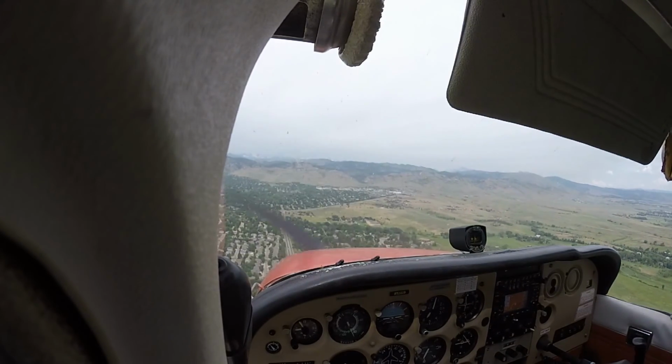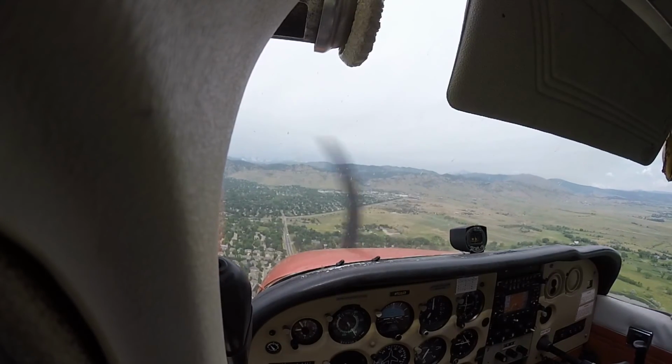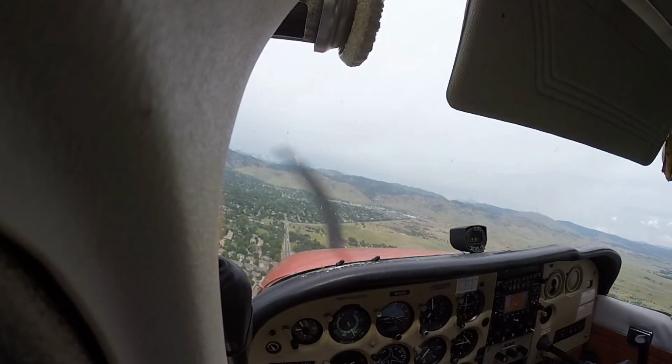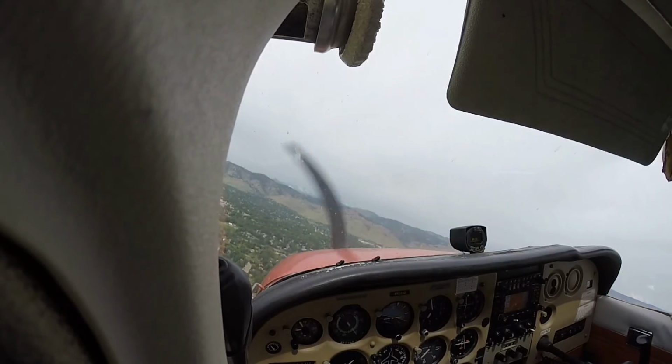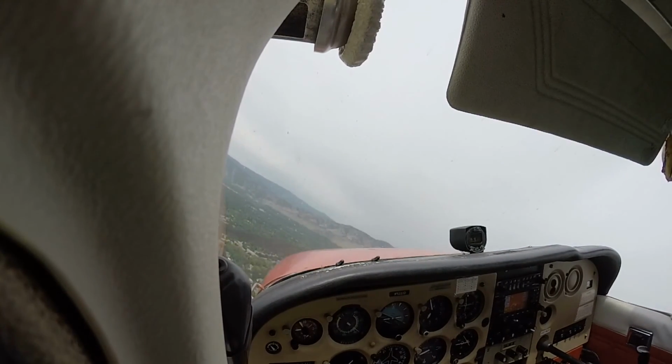Off field? Yeah. Going to turn base a little early. This guy's right on our tail. Boulder traffic, Skyhawk 22 Delta, turning left base for runway 8, touch and go, Boulder. I hate it when people do that crap.